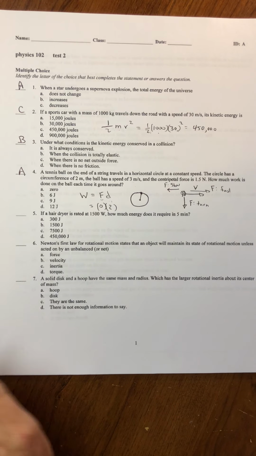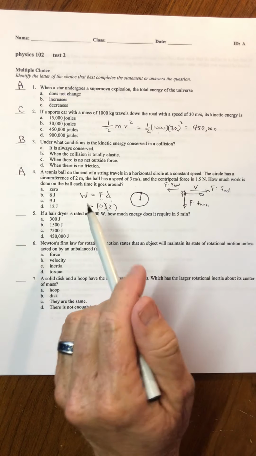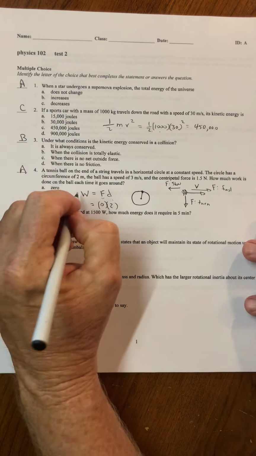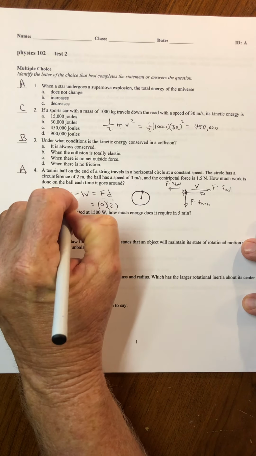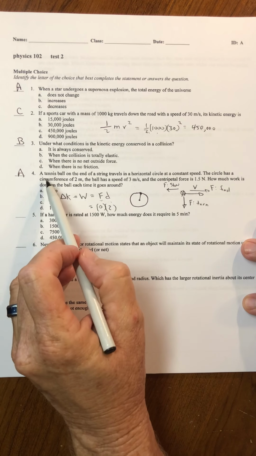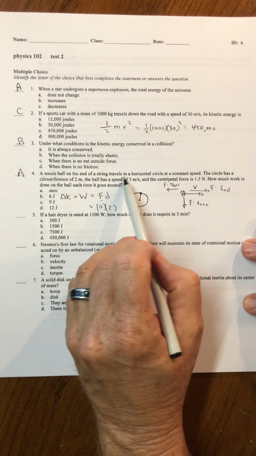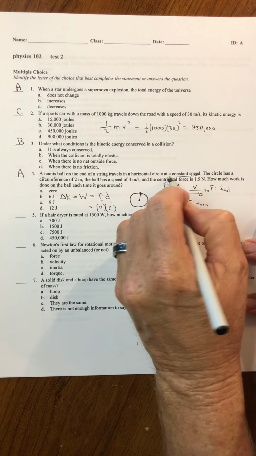That could have been easily overlooked. The other kind of clue here is we also said work changed the kinetic energy, made it go faster or made it go slower. And the very first part of it says a tennis ball at the end of its string travels in a horizontal circle at a constant speed.